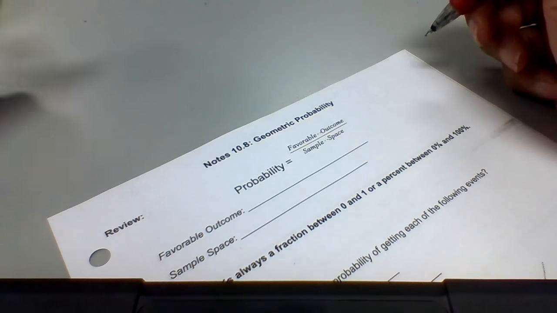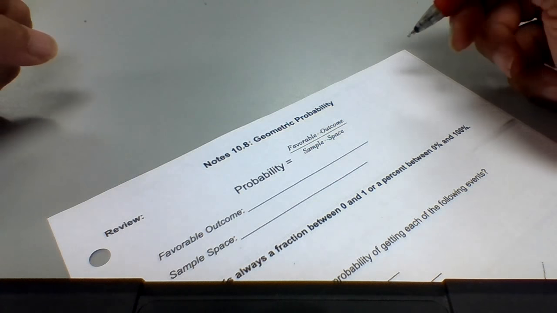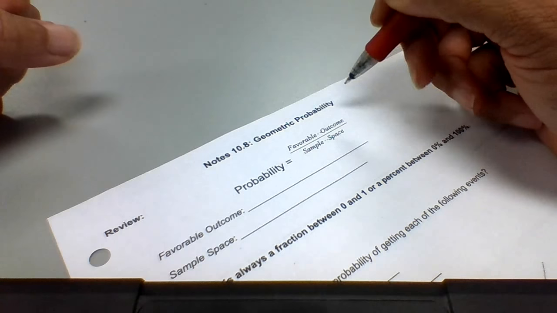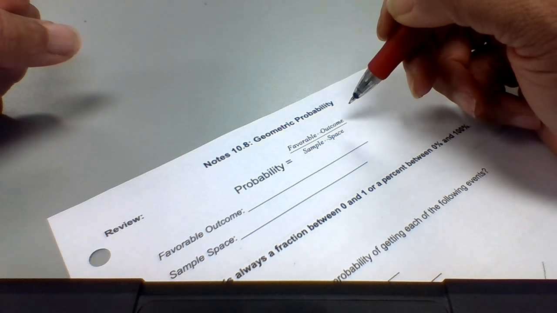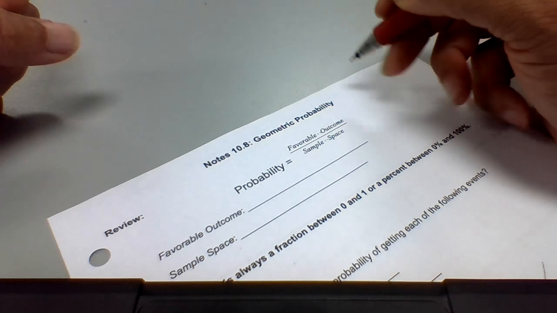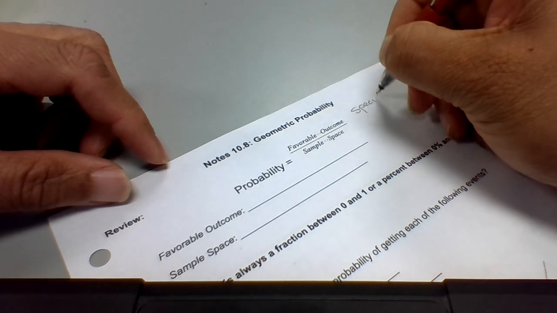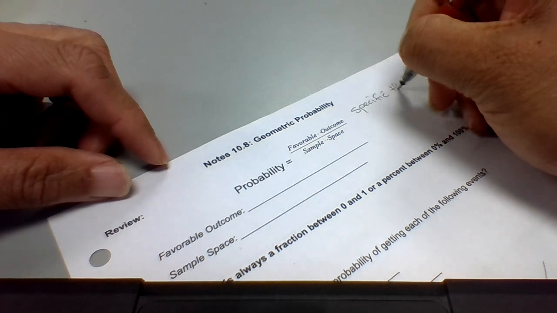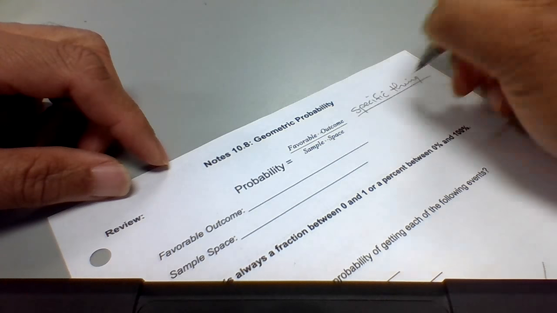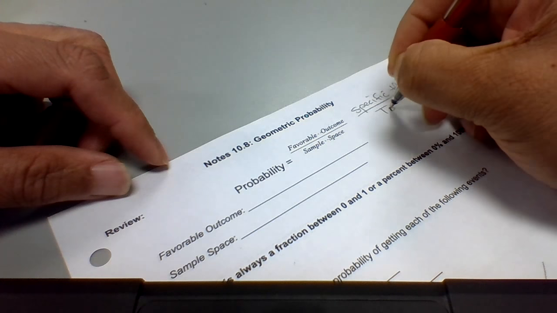Hello, this is 10.8 geometric probability. Probability is equal to your favorable outcome and your sample space. Another way of looking at it is your specific thing over your total amount.